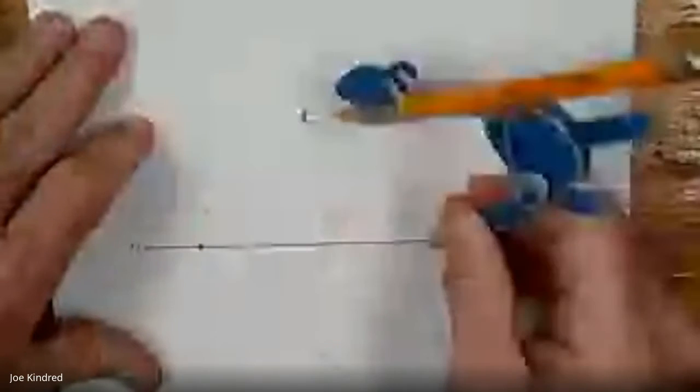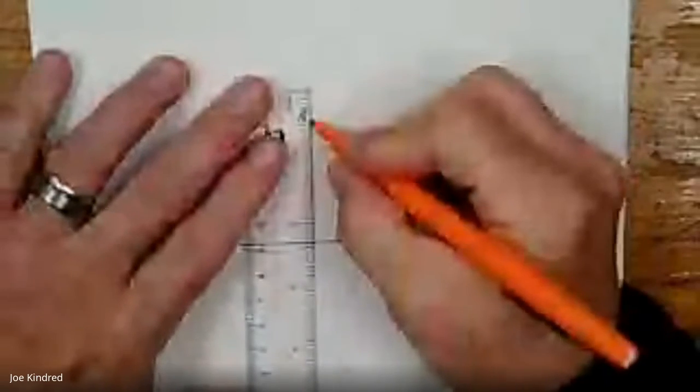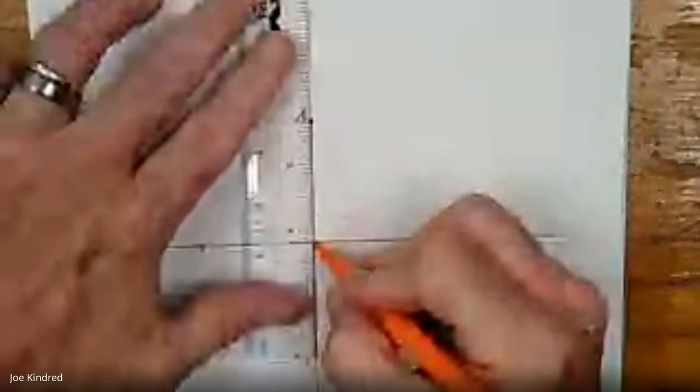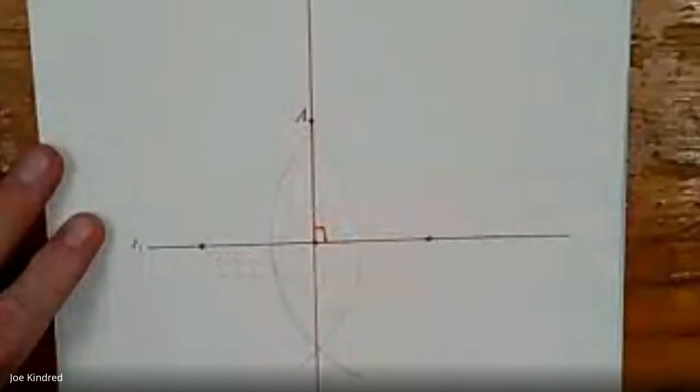And I'm going to find intersection points and then simply connect these points. Now I'm going to extend this out a little bit because in part 2, so part 1 is done. We have completed part 1.